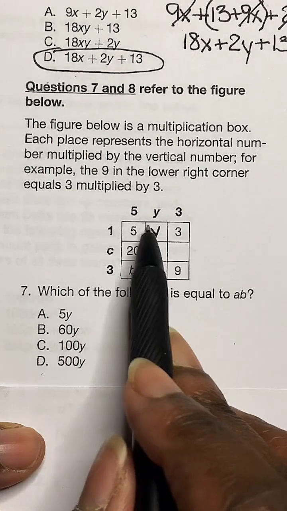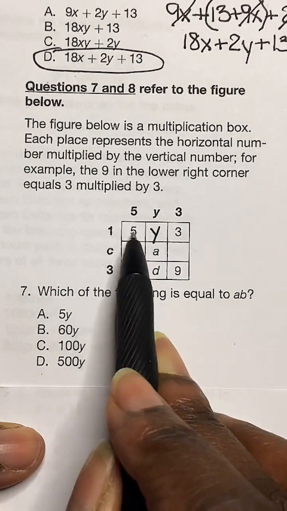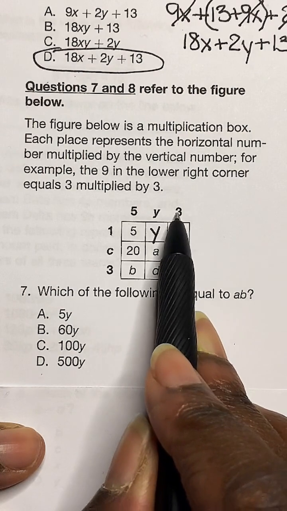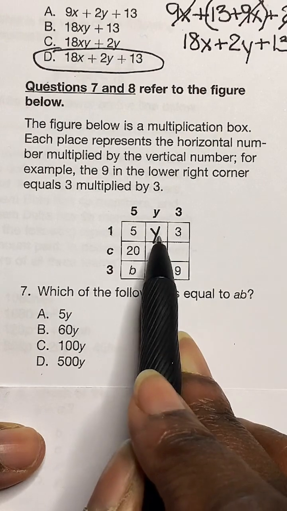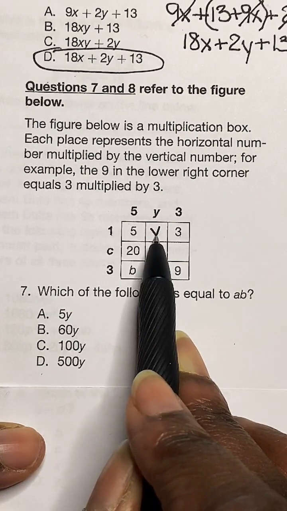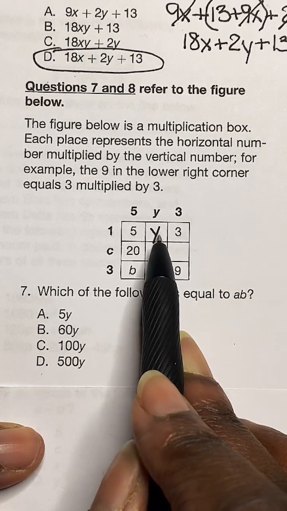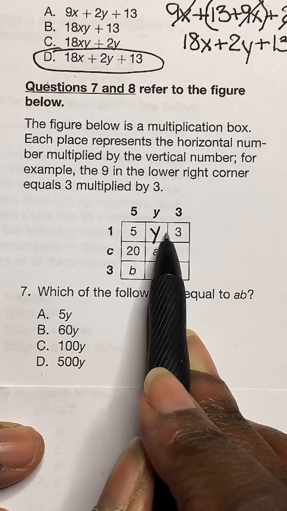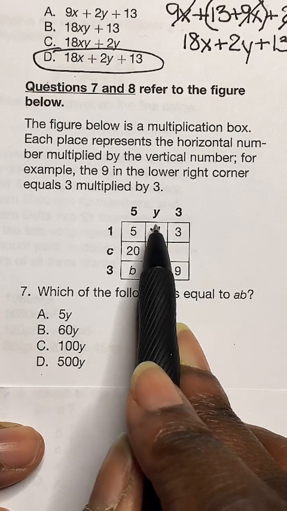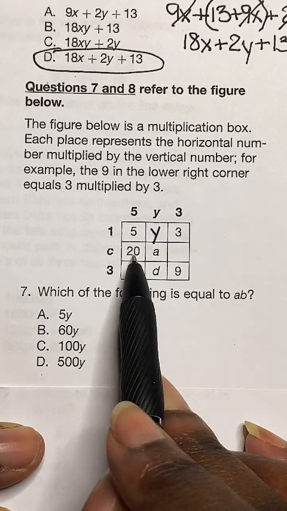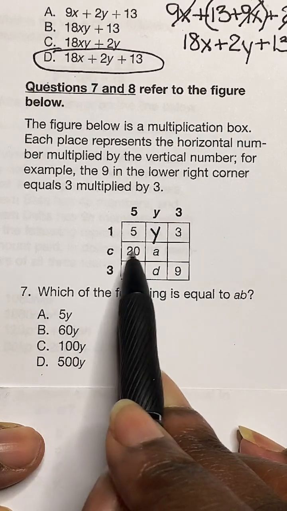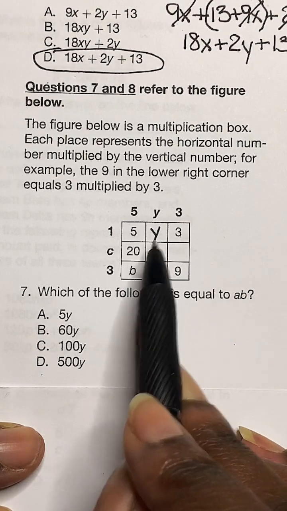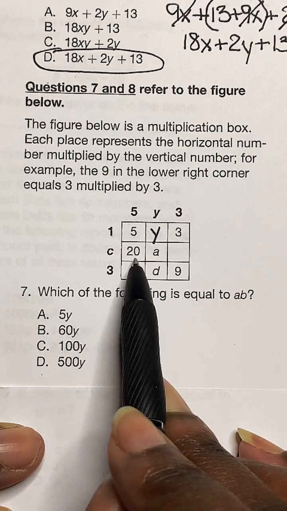All right. Because if we did 5 times 1 to get me 5, and I did 3 times 1 to get me 3, that means y times 1 will give me y. Because anything times 1 is itself. So now, let's think backwards. For this part, in order for me to get 20, I had to do 5 times something. Okay? What is that something?